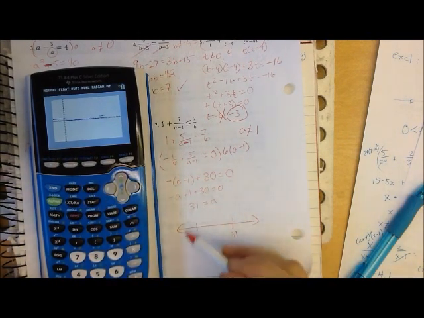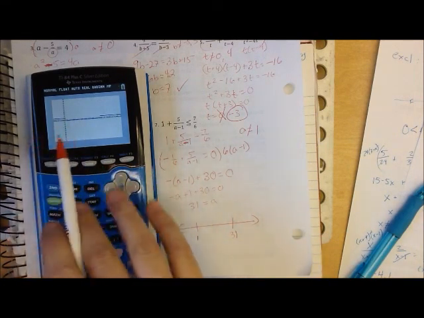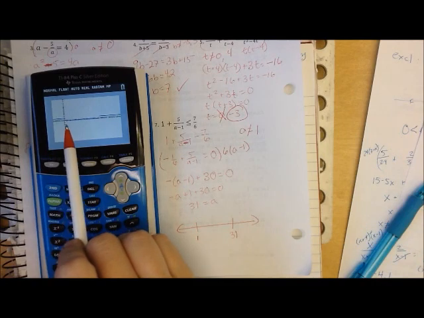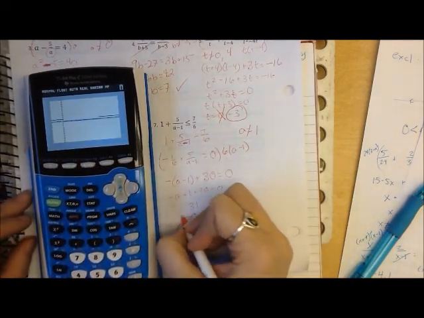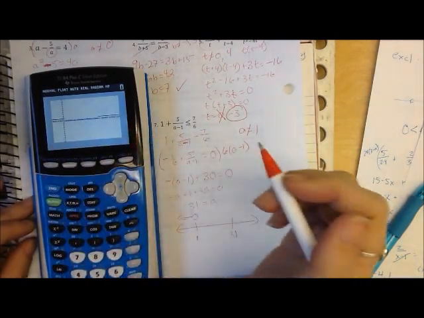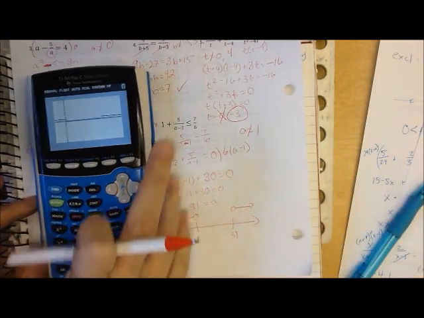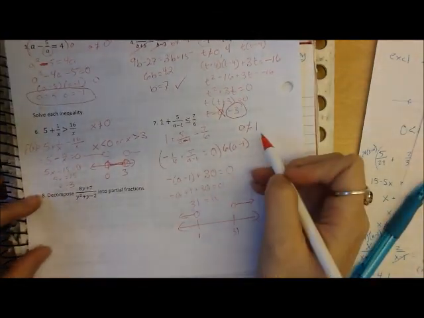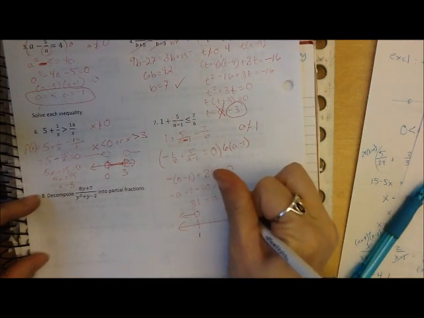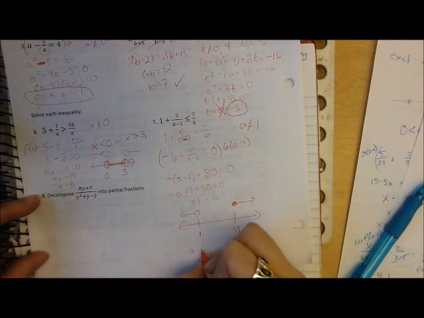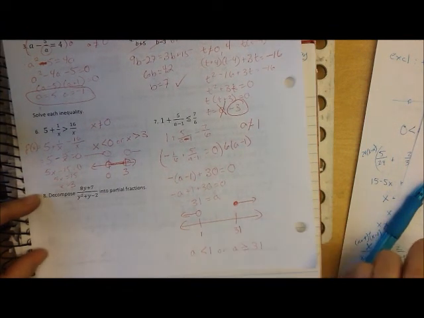Since we already know where they change values, we only need to have a sort of rough idea here. Everywhere less than 0, it's less than 1, it's true. It's false between 1 and 31, and then for values greater than 31, it's true. This was our exclusion, so that's always an open circle. This is an or equal to, so that'll actually be a closed circle. So a is less than 1 or greater than or equal to 31.